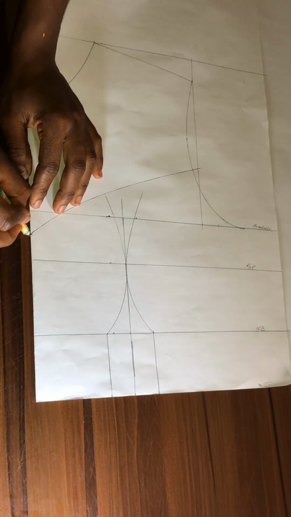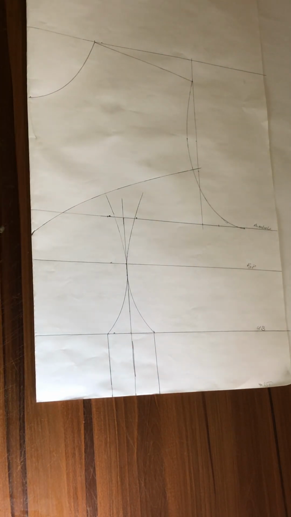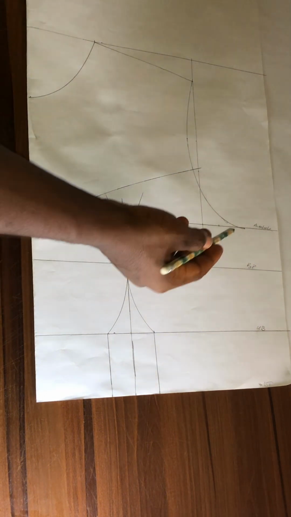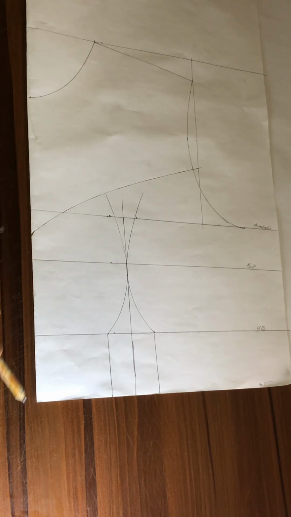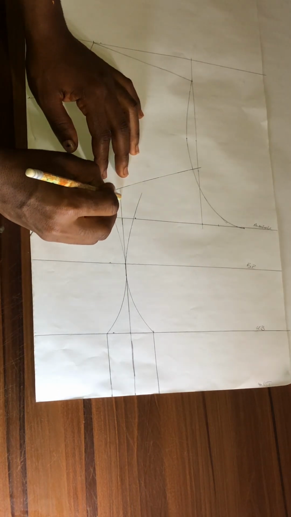The next thing is just to use my pencil and extend the bustier lines, right? Just like you see me doing like this.